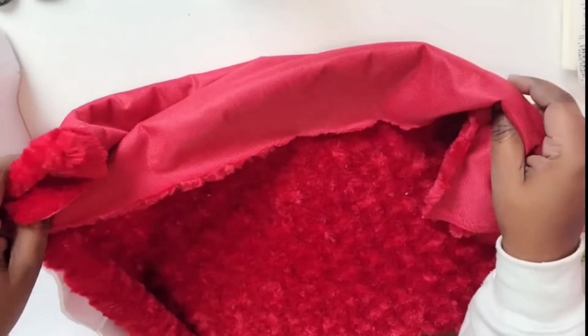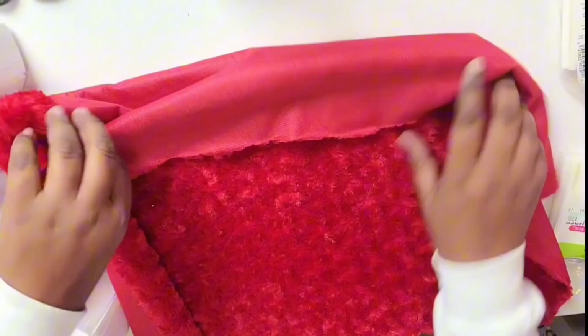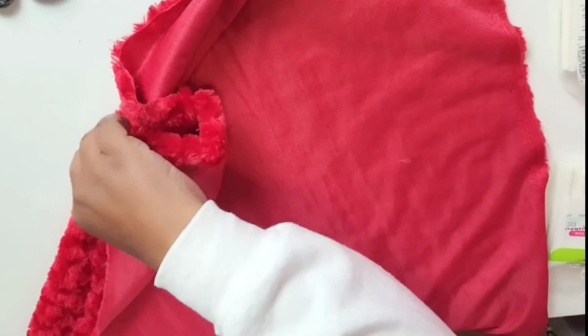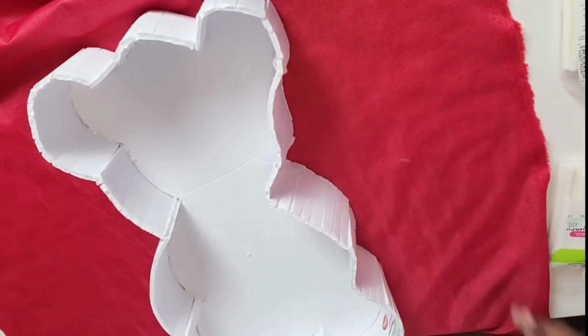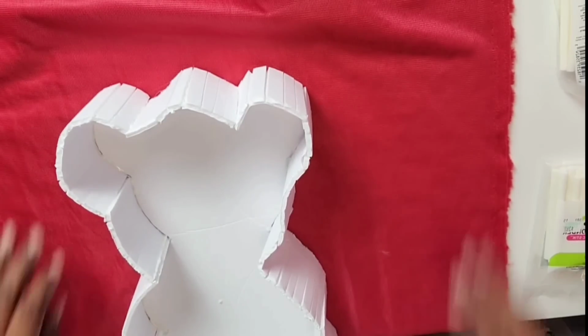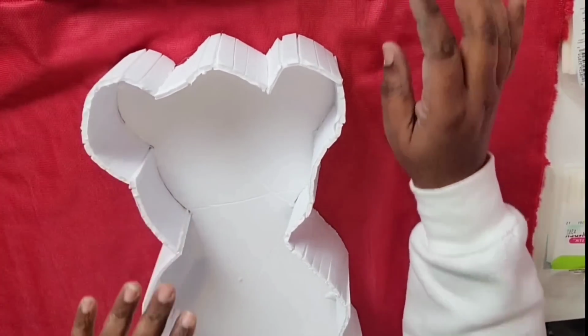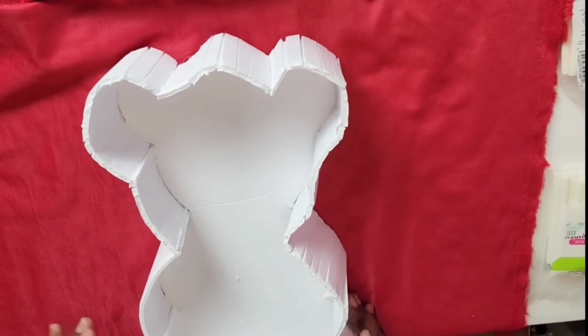Okay, so now we're going to take this fabric, some of this fabric that I told you guys I got from Hobby Lobby that I made the Jeeps with. I'm going to take it, lay it flat. I just cut a big old cube of it out. And I'm going to put the bear box on top of it, and I'm going to wrap the bear box with this fabric, okay?